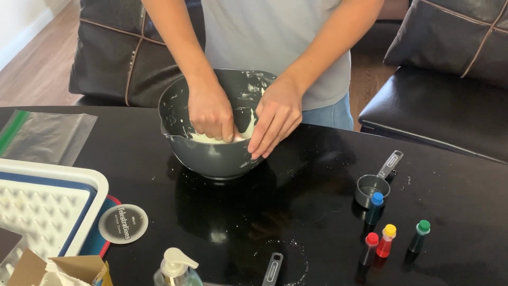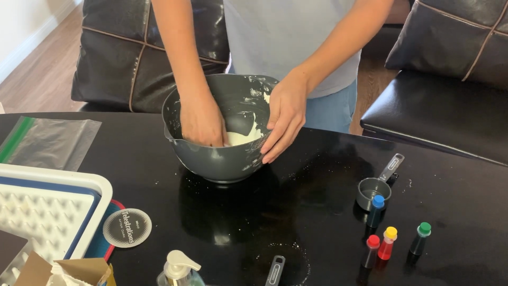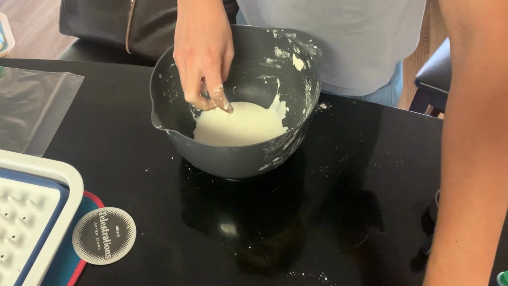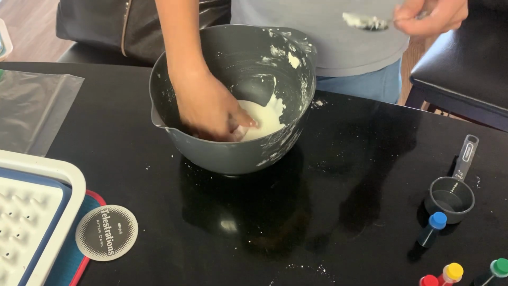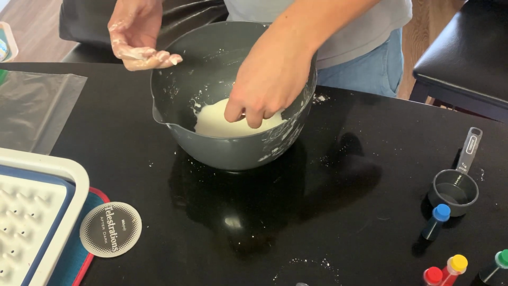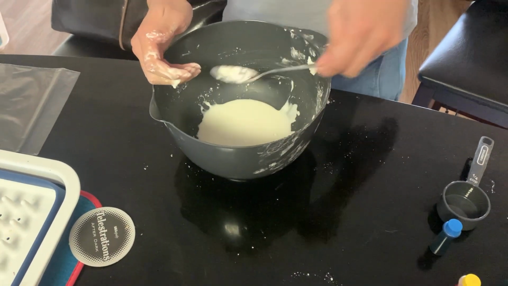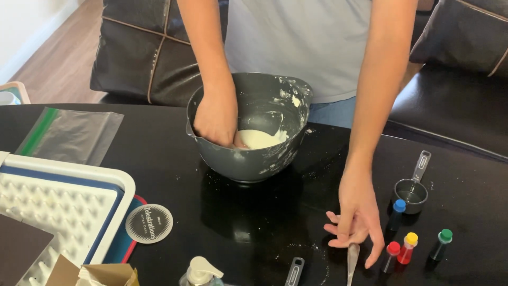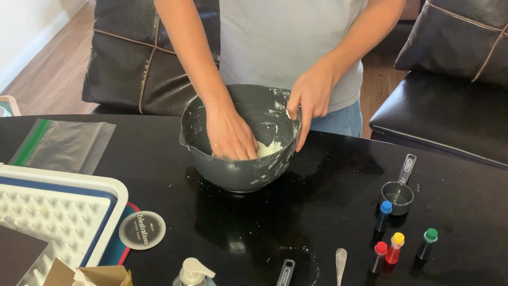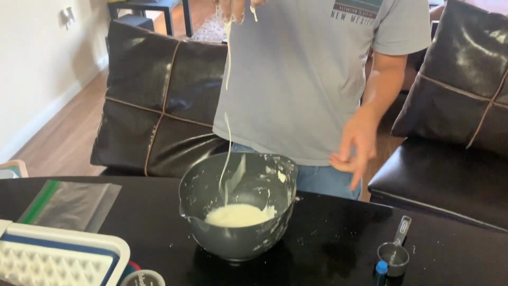All right. And now you're going to use the spoon to gently tap the oobleck. If it splashes like a liquid, then you add more cornstarch, but it's not. So yeah, it looks pretty solidified, but it's not really liquid, not really solid.